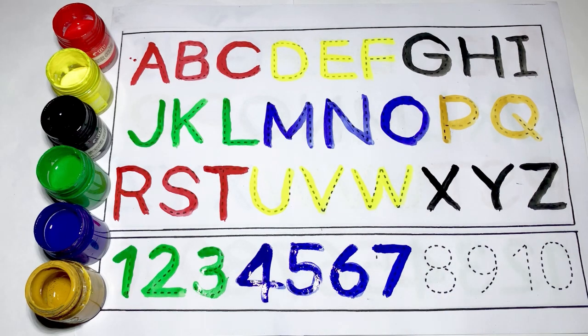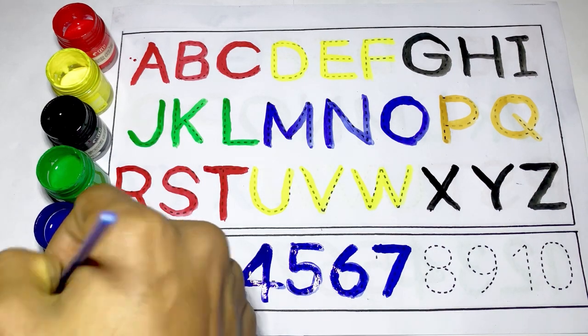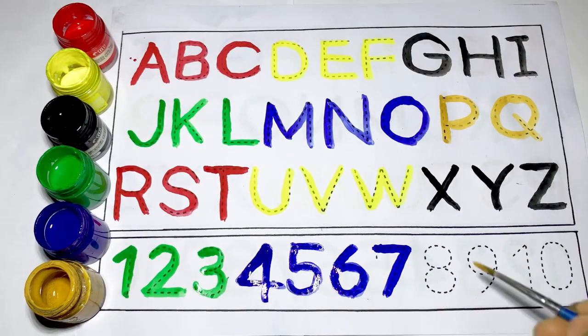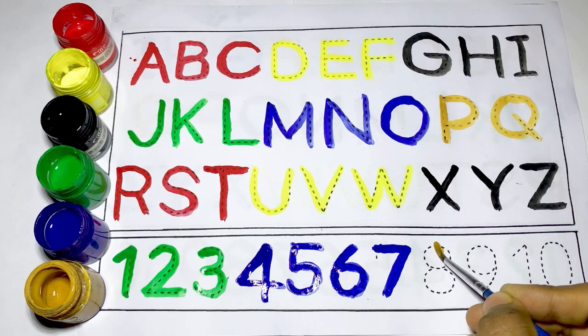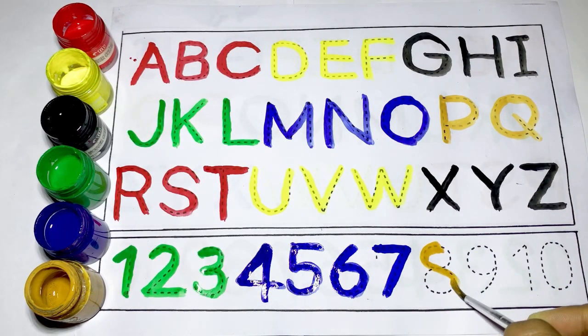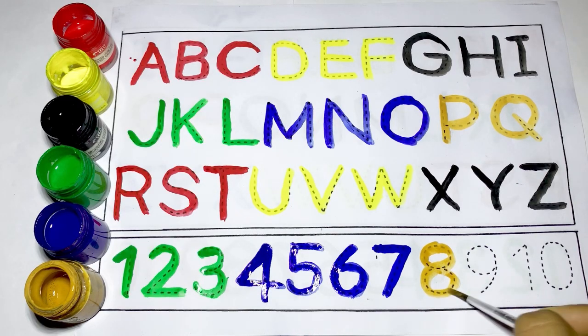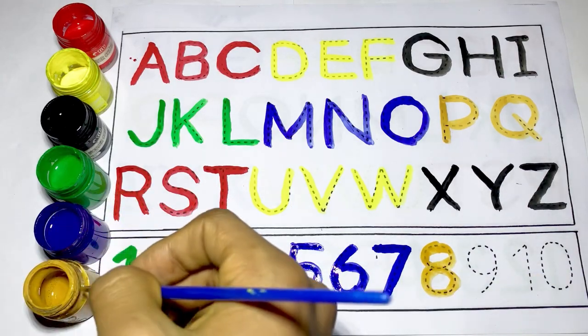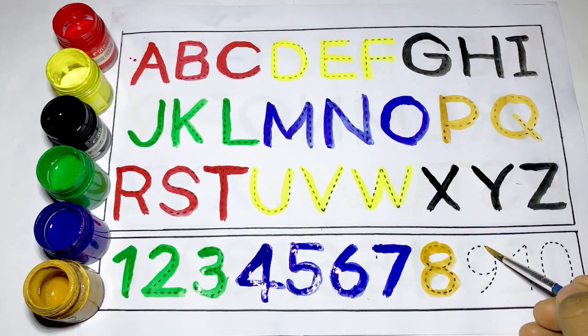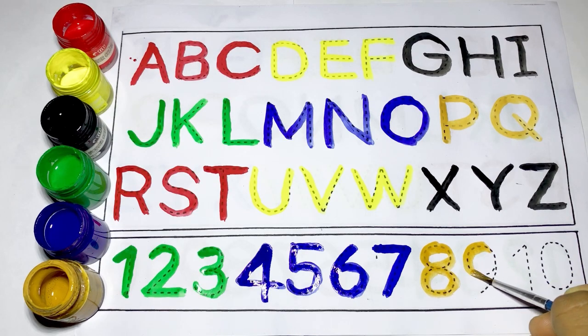It's next 8, the numbers of 8, and use yellow ochre color. E I G H T, 8. Kids again use yellow ochre color and draw 9, the numbers of 9.